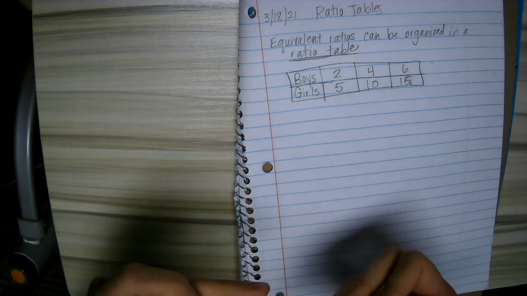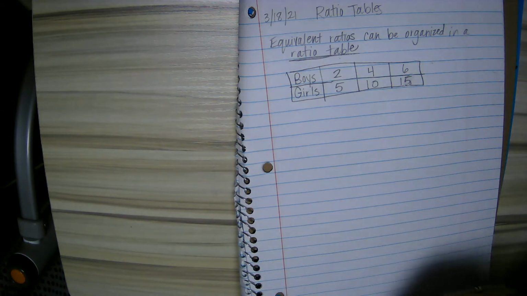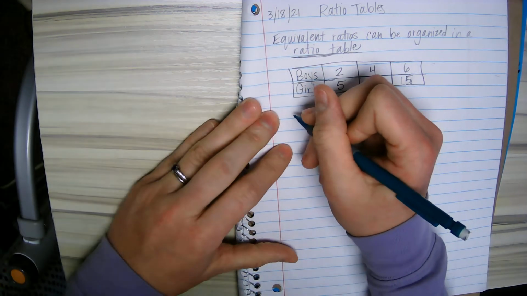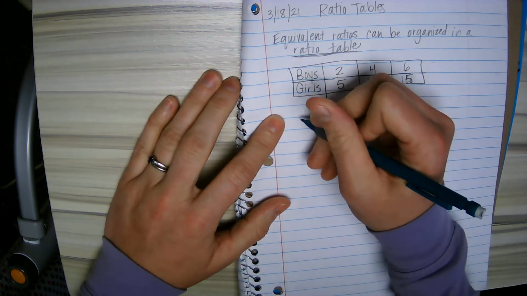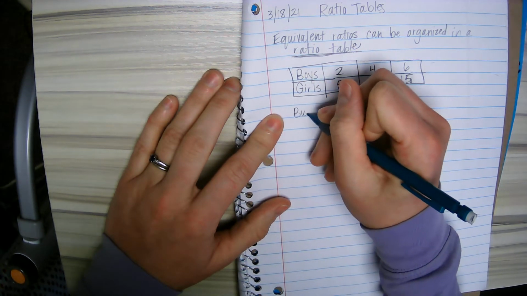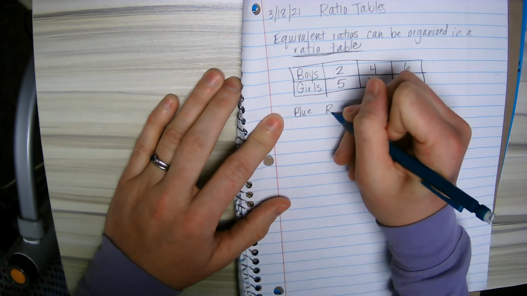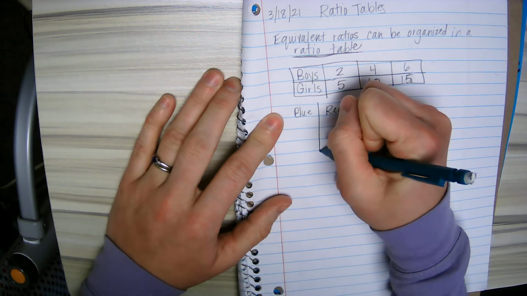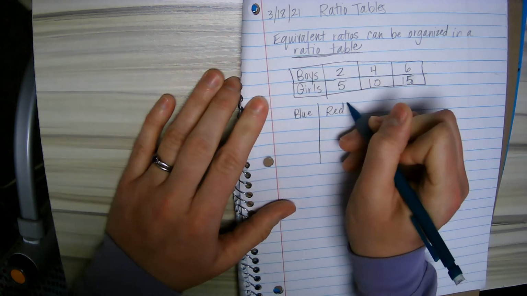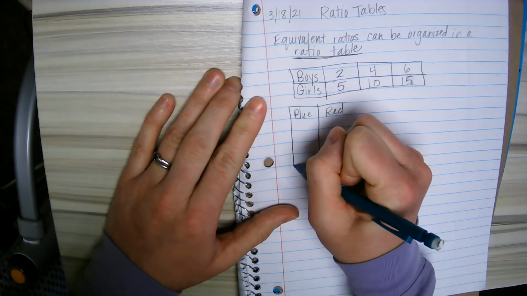So if you're completing each table with equivalent ratios, maybe you have blue to red, and you might have a table going up and down.